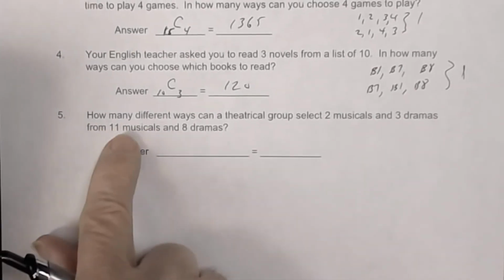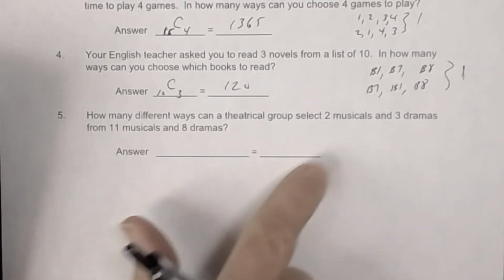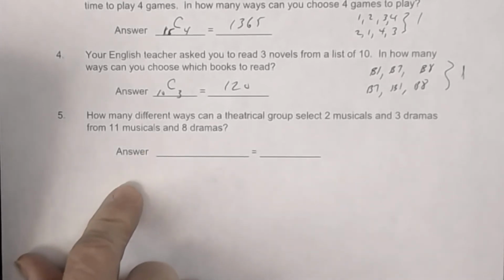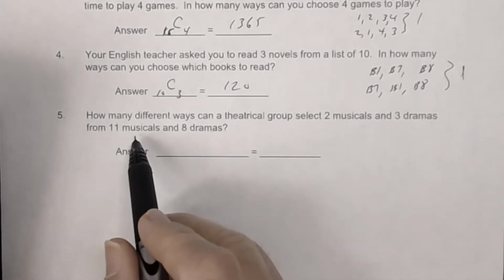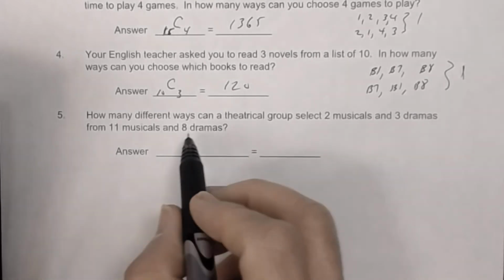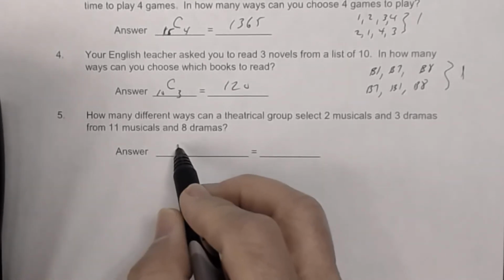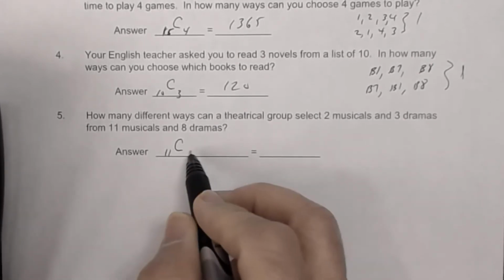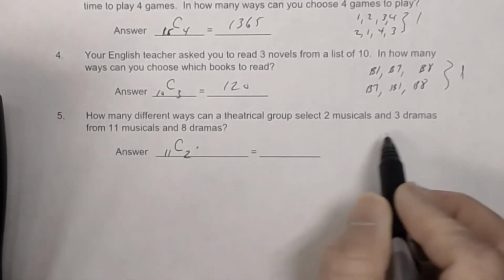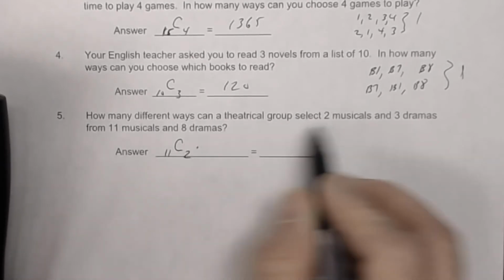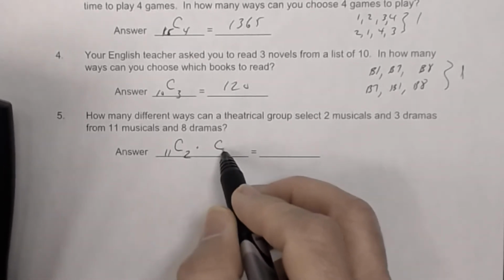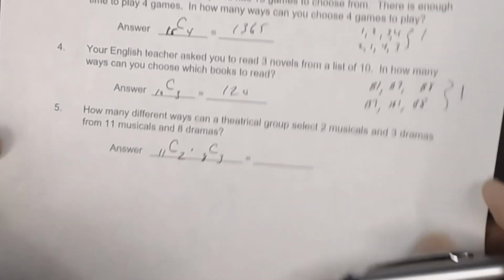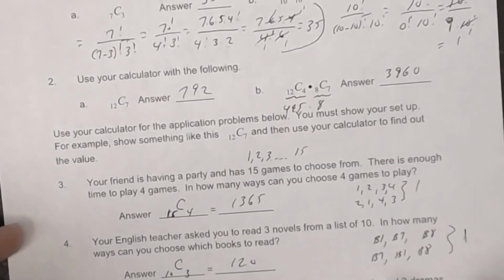All right, number 5. In how many different ways can a theatrical group select 2 musicals and 3 dramas from 11 musicals and 8 dramas? All right, so let's first of all talk about the musicals. So in terms of musicals, you would say combination of 11 musicals chosen 2 at a time times, and then the 8 dramas, you want to pick 3 of those. So the combination of 8 dramas chosen 3. So that's going to be this idea here.